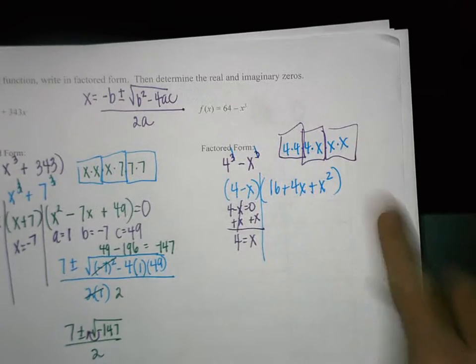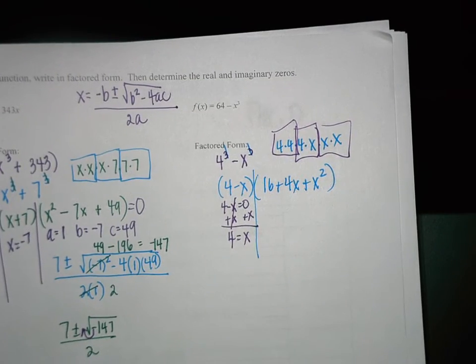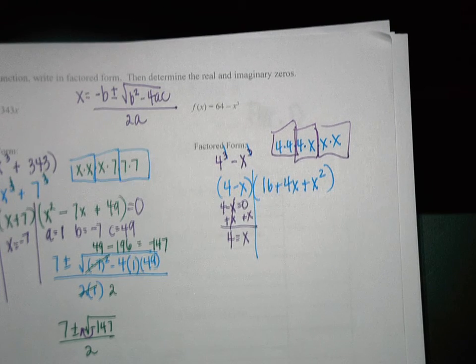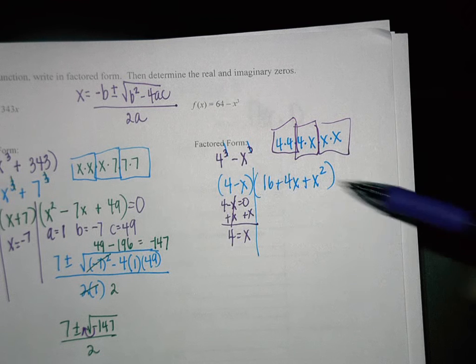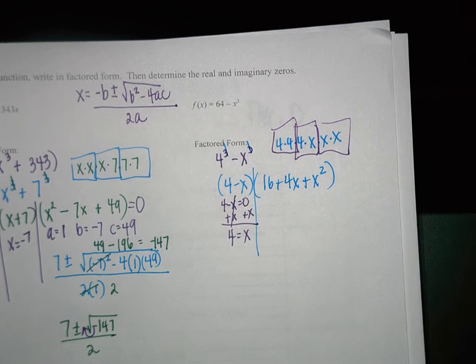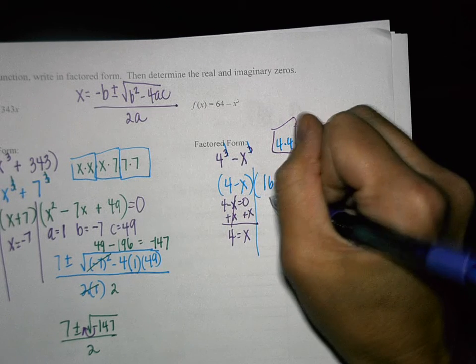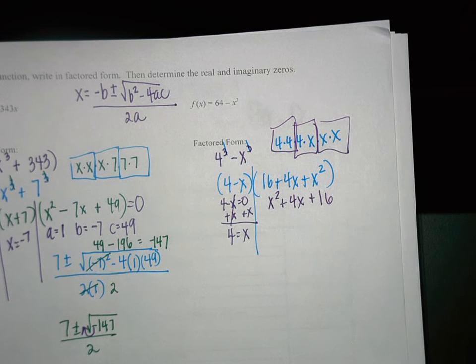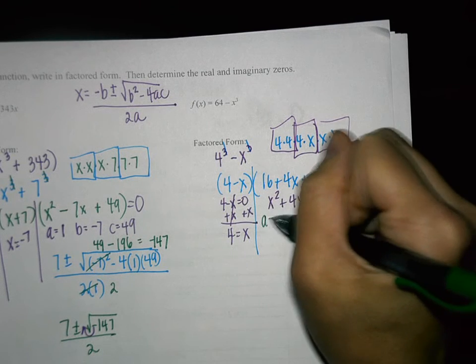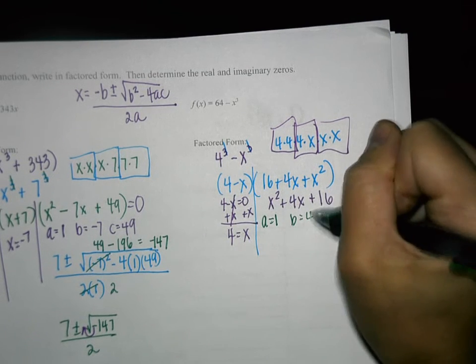All right. Am I going to be able to factor this one? No, it doesn't factor nicely, but I can use the quadratic formula. Okay, but I notice that this is not in the correct order. A always goes with my x squared term, so I'm going to rewrite this in descending order. Okay, x squared plus 4x plus 16. So what is my a value? A is 1, b is 4, and c is 16.